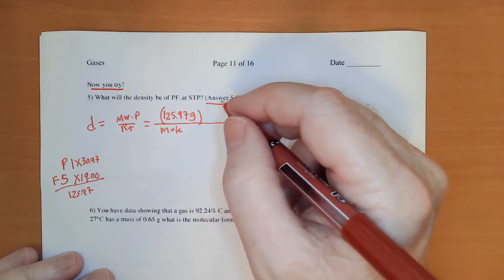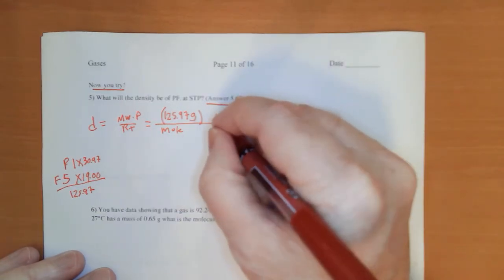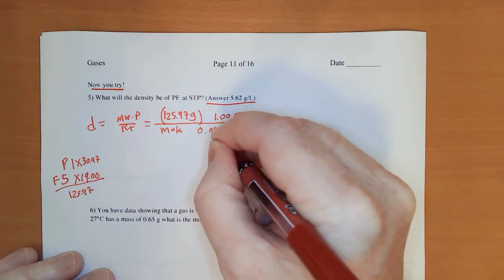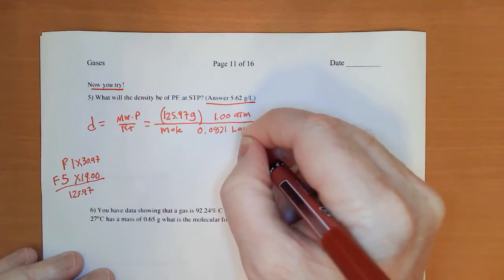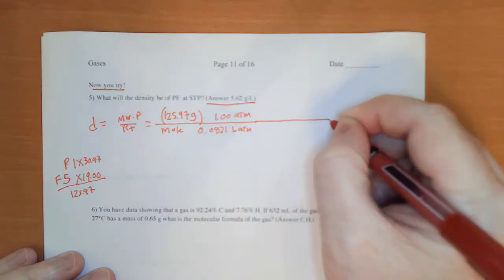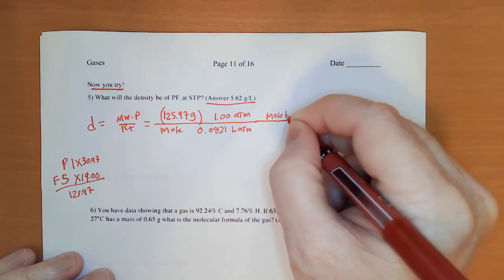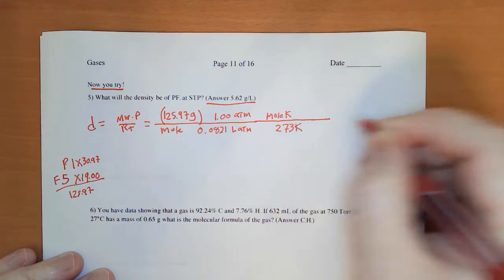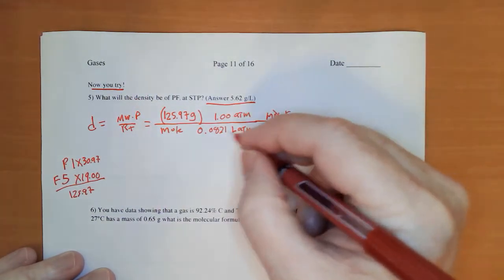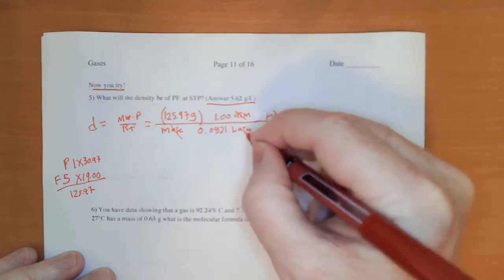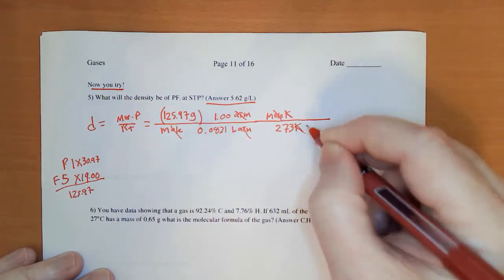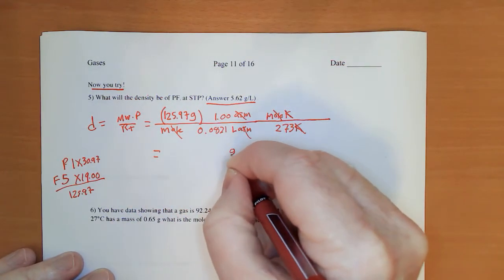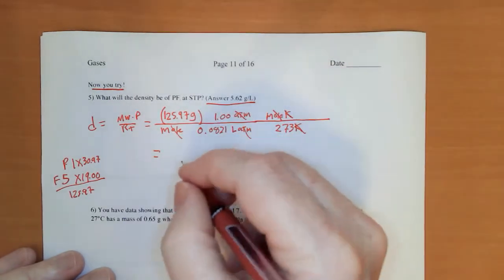Okay, molecular weight, the pressure at STP is 1.00 atmospheres. R will be 0.0821 liter atmosphere downstairs, and mole Kelvin upstairs, 273 Kelvin downstairs. Moles is gone. Atmospheres, Kelvin, I've got grams over liters. That's good for density, and it's 5.62.